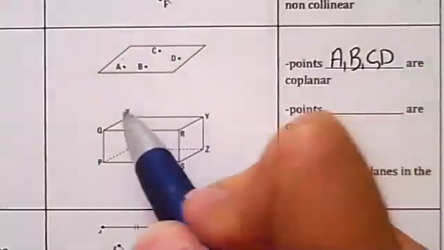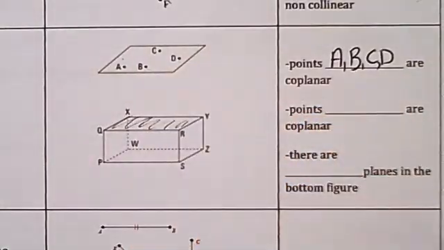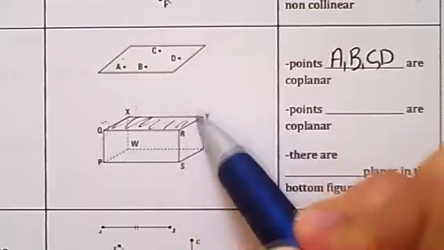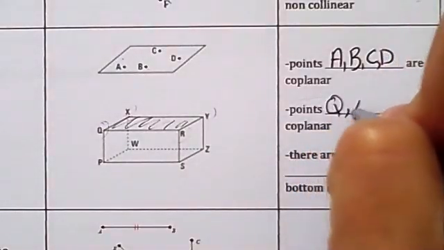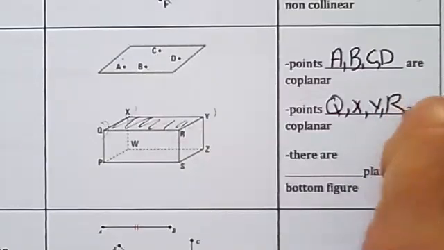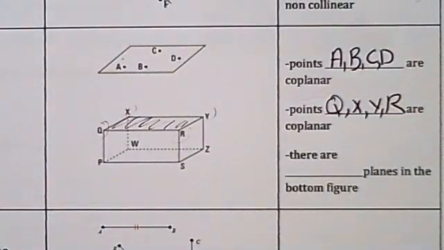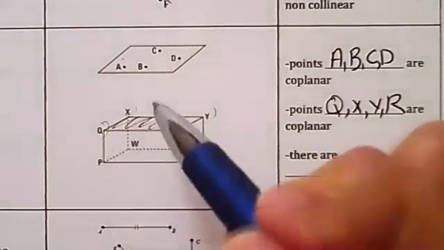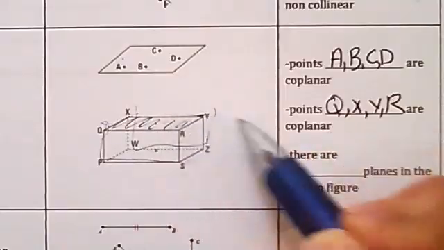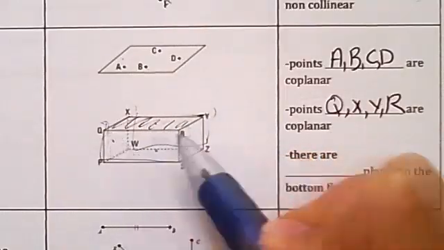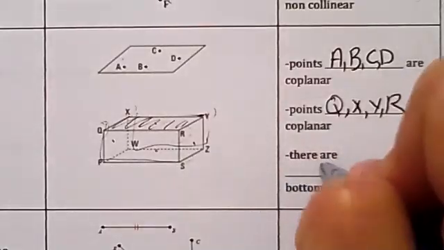See how this top part of this rectangular prism has Q, X, Y, and R? Those would be coplanar. And then sometimes you're asked to count how many planes are in a figure. And so you would just count all the faces. So you have to picture, this is 3D, picture a box. You have the top and the bottom. That's 2. You have the front and the back. So that's 4. And then you have the left and right side. So that would be 6 planes.